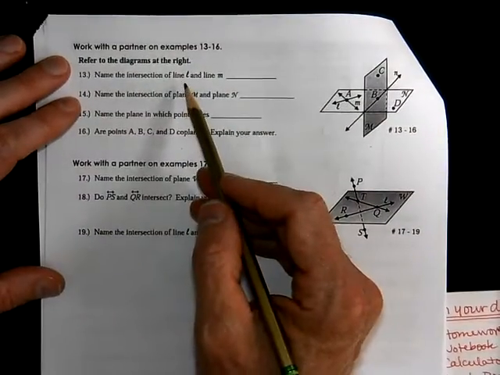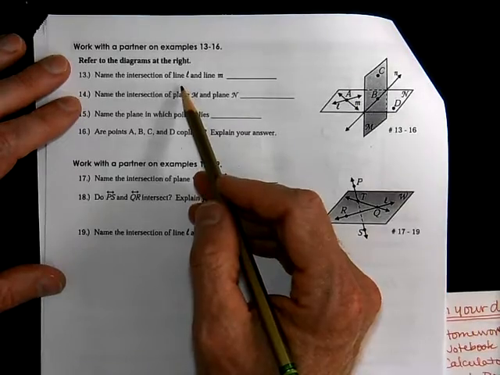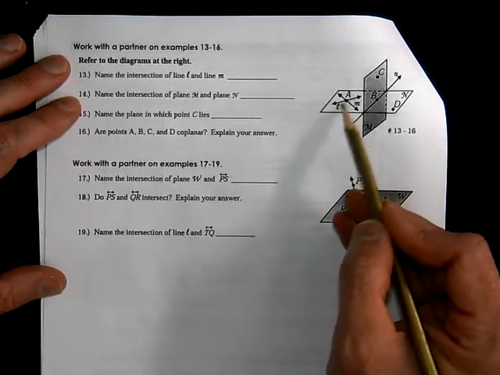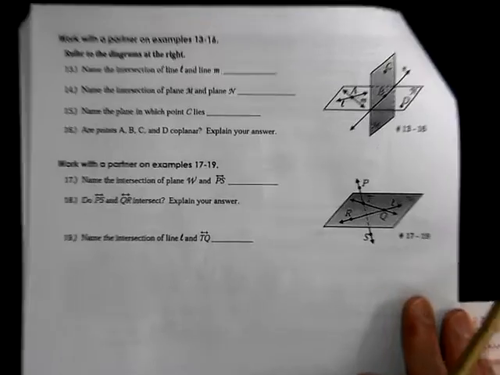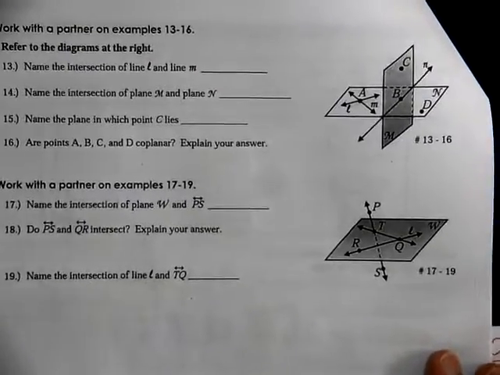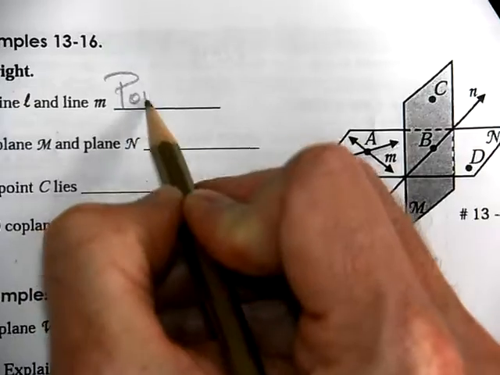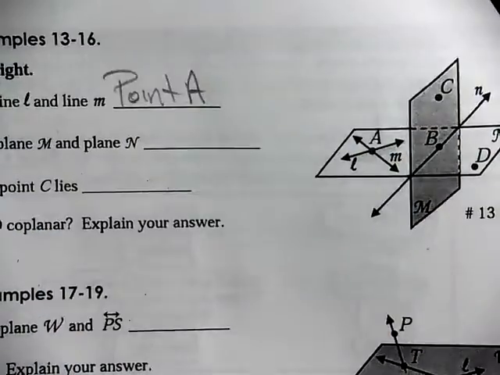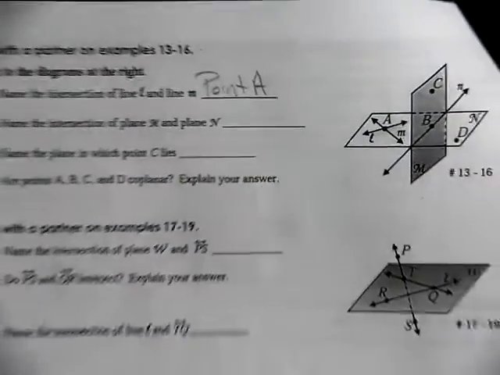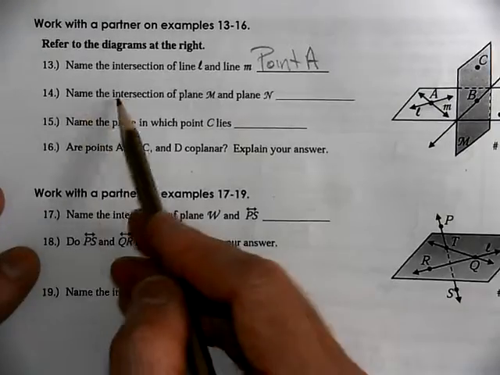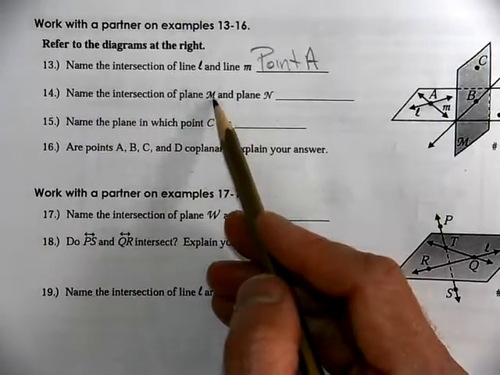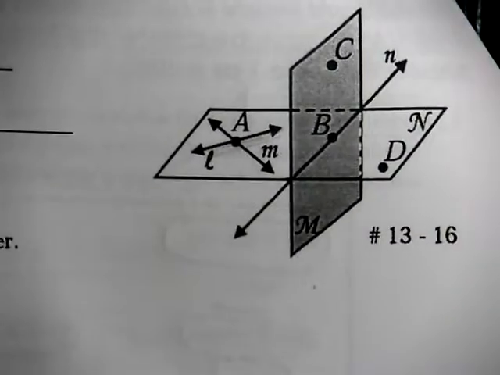Name the intersection of line L and line M. So if we look at line L and line M, they're intersecting at point A. Name the intersection of plane M and plane N. Two planes.